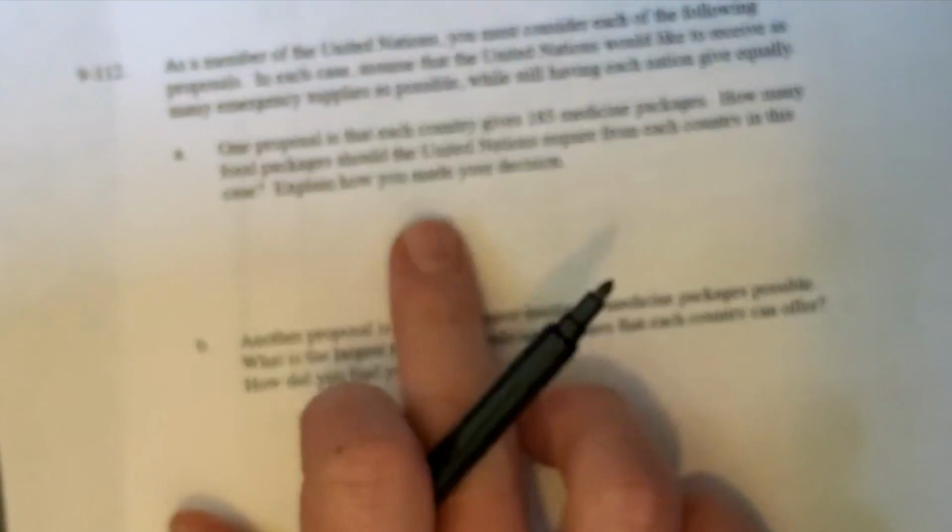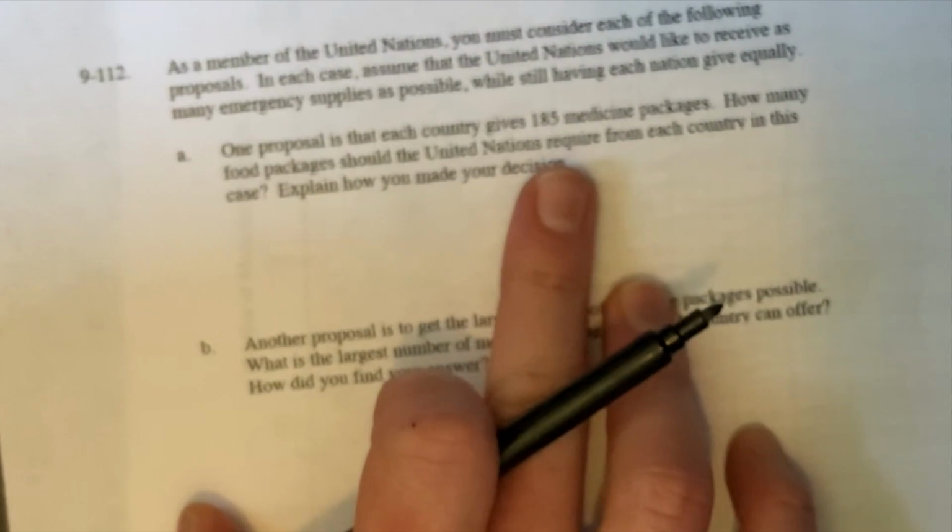Okay, so let's apply this together here. Question 9.12. As a member of the United Nations, you must consider each of the following proposals. In each case, assume the United Nations would like to receive as many emergency supplies as possible while still having each nation give equally. One proposal is to have each country give 185 medicine packages. How many food packages should the United Nations require from each country in this case? Explain how you made your decision.